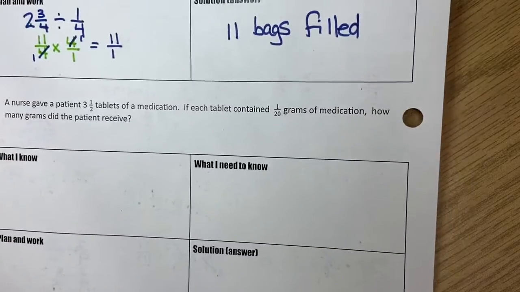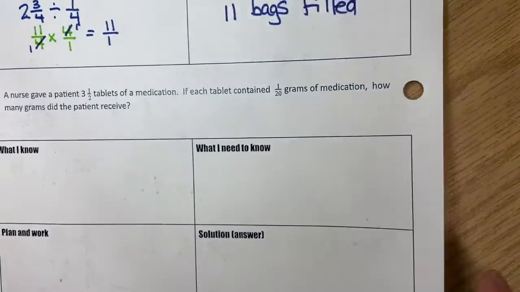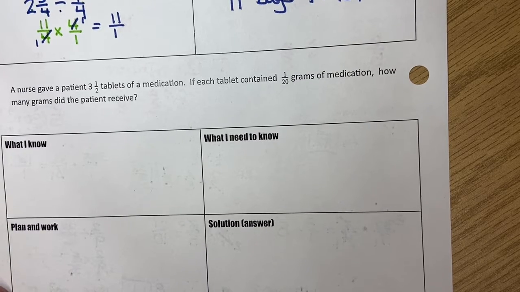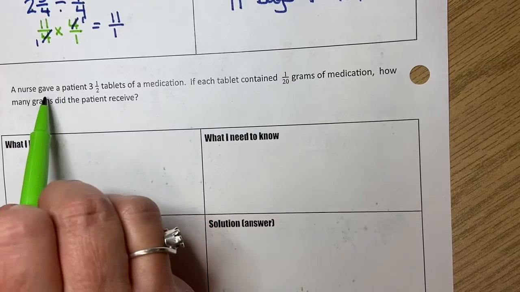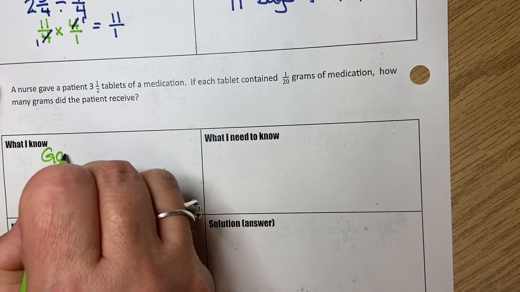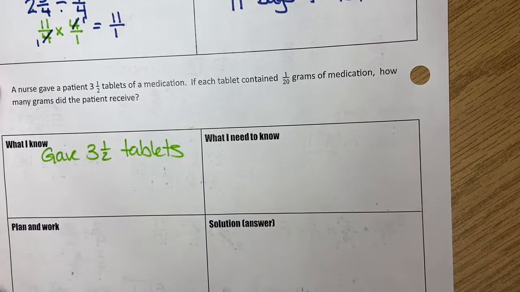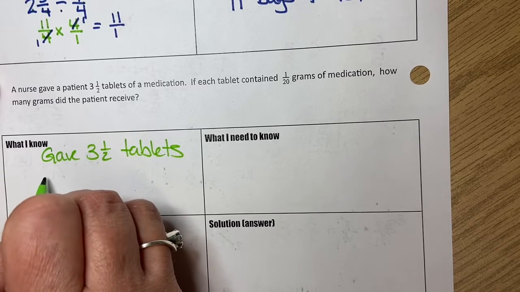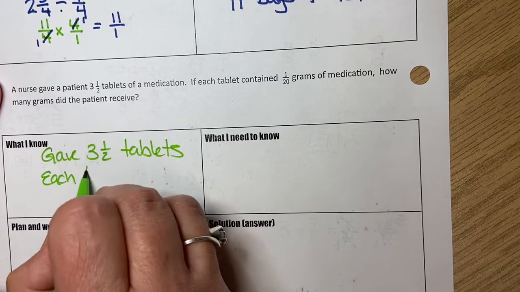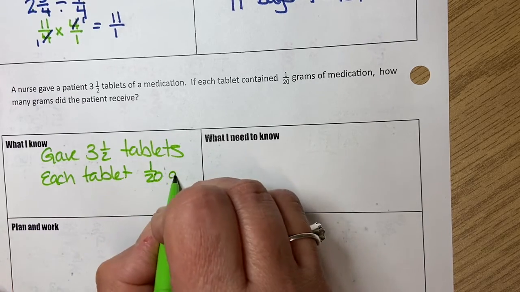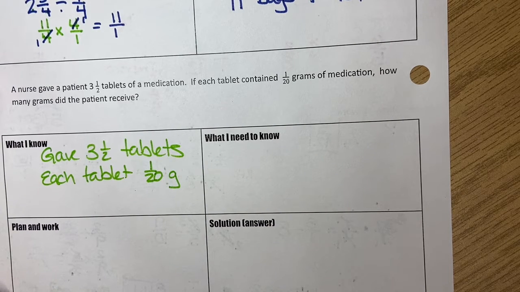All right, so this one says, a nurse gave a patient 3.5 tablets of medication. If each tablet contained 1/20th of a gram of medication, how many grams did the patient receive? Yikes. Okay, so it says a nurse gave a patient 3.5 tablets. Okay. Each tablet contains 1/20th of a gram. So how many grams did the patient receive?